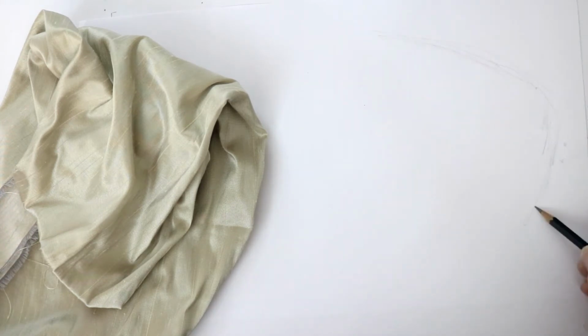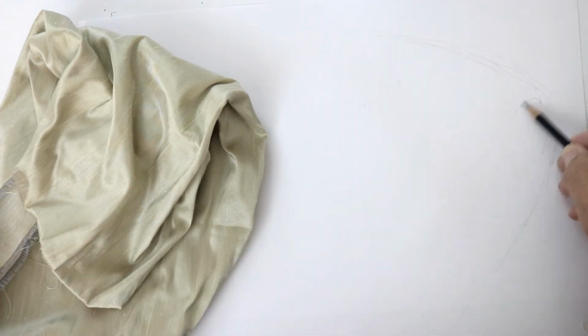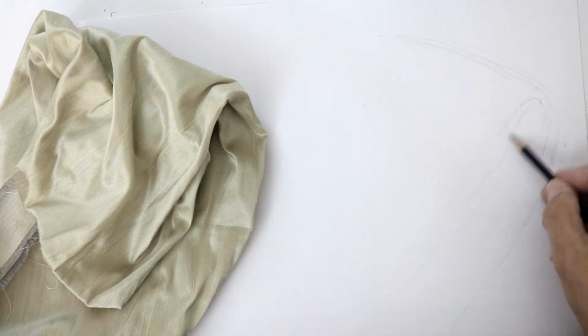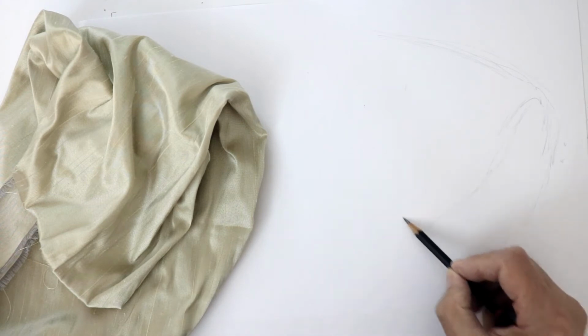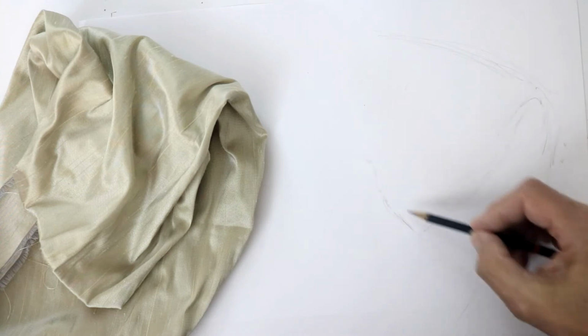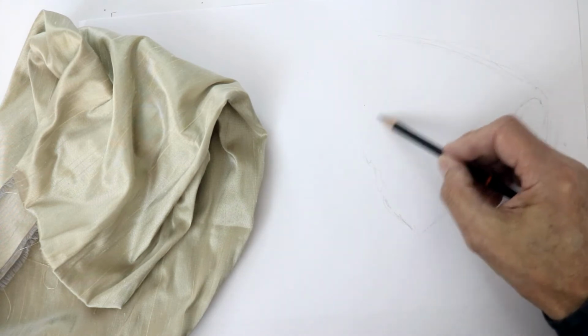And that curves around like that. And then we have this fold here coming over the top like that. And it actually folds in itself there. Comes down to almost a point here. Then comes back up. And a slight curve like that. Obviously there's lots of details in there, but these are the basic shapes that I'm drawing.